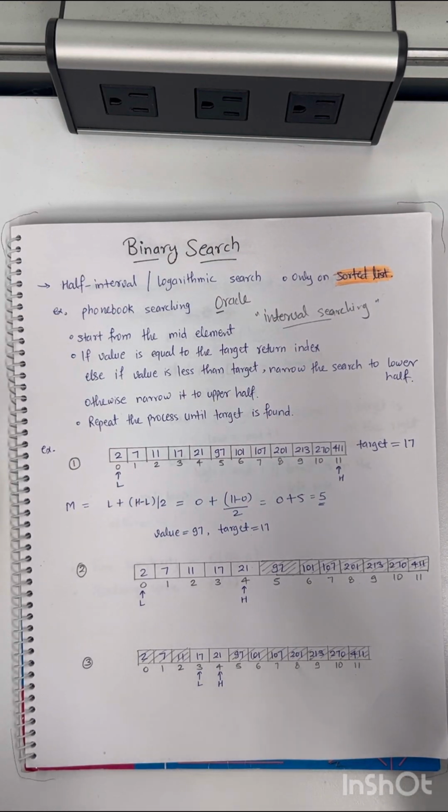Rather than comparing elements one by one from one end, how about we directly dive in, go to the middle and see if that element is bigger or less than the target we're looking for. But for that to work, because in linear search the list was unordered, not sorted, so we had to go one by one.